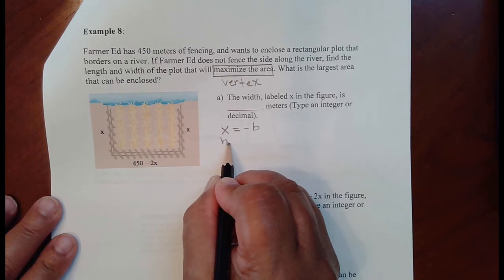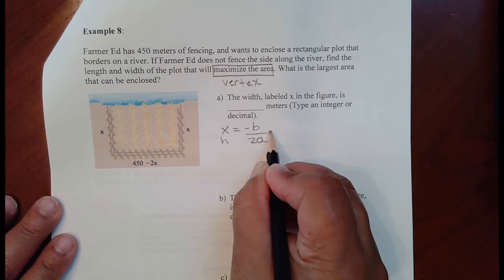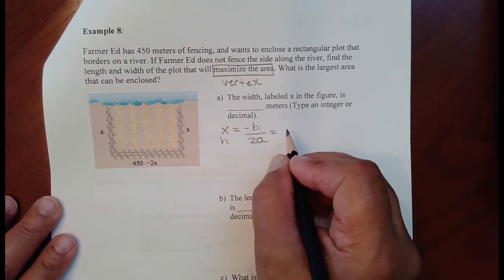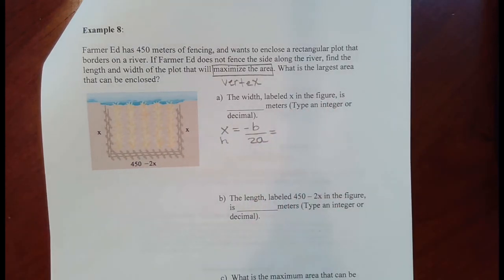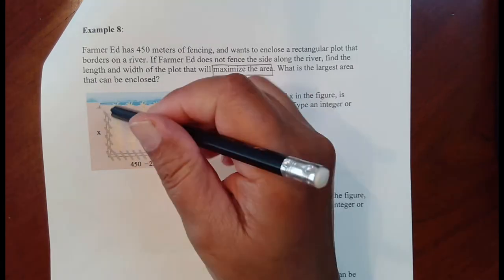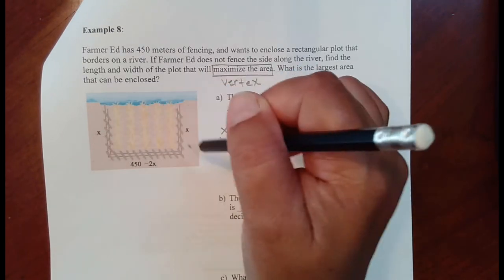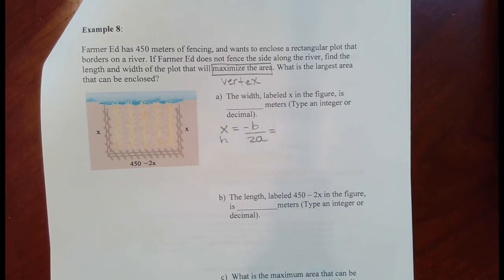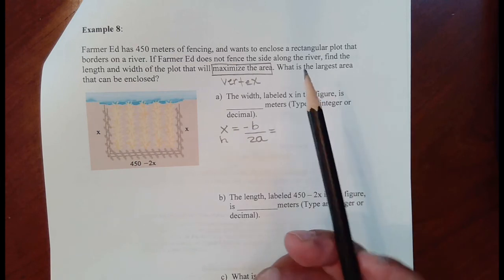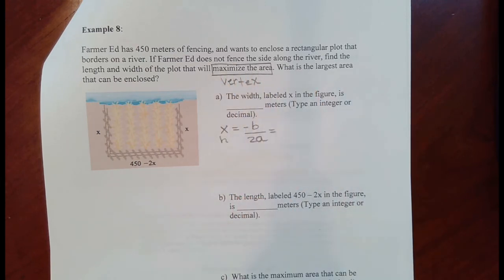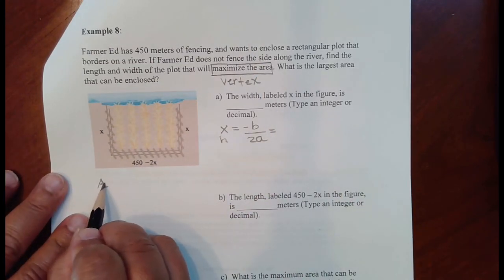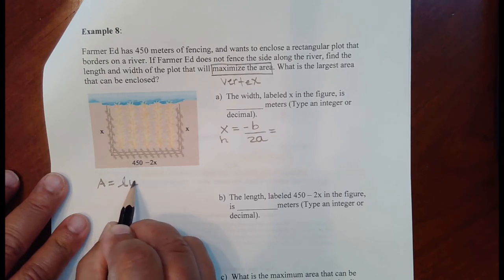So again, the length is 450 minus 2x multiplied by the width. Then you distribute to remove these parentheses. The x gets multiplied by the 450 as well as the negative 2x. You may want to rewrite it so that you clearly understand that the a value is always the coefficient in front of the squared term, not that you have to rewrite it, and the 450 is the b value. So we have an a and b value, and we can continue with our work for part A.